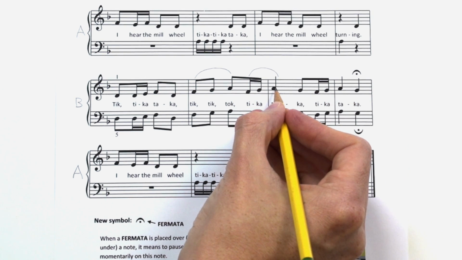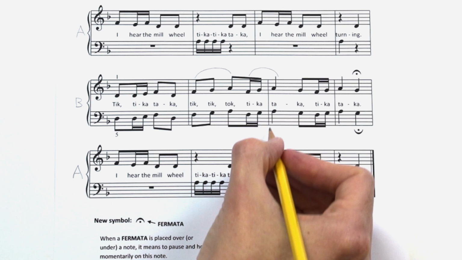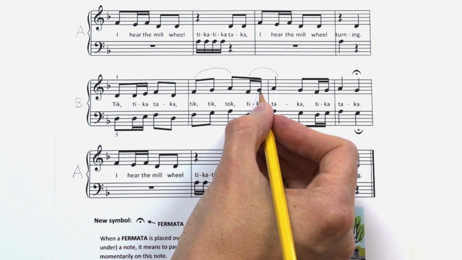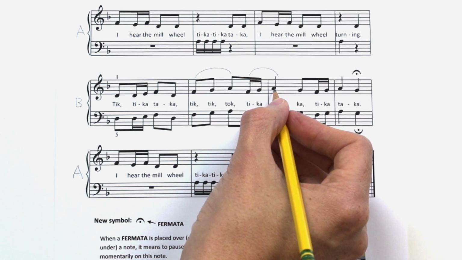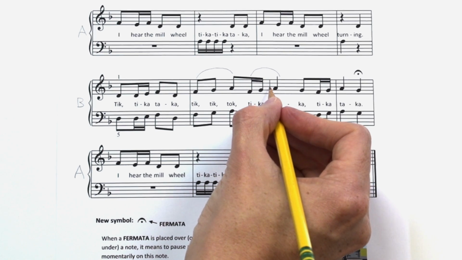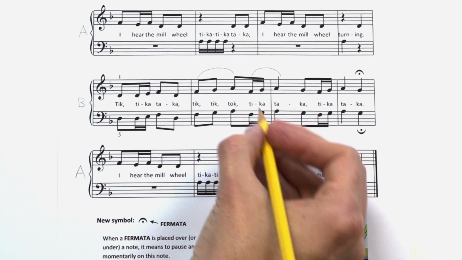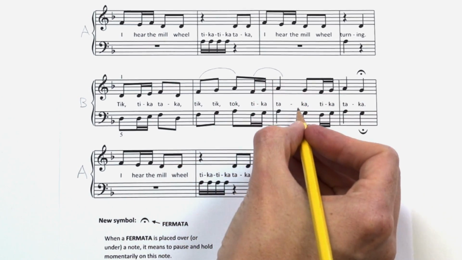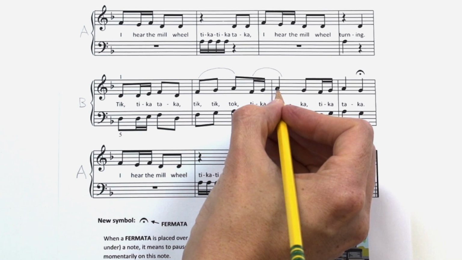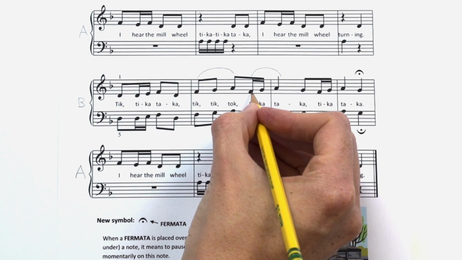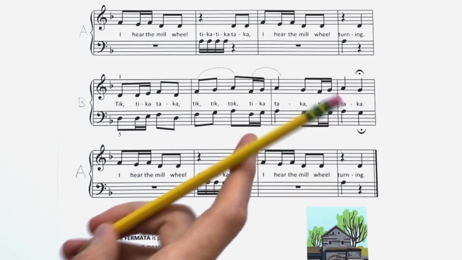Ba, ba, ba. Sometimes when students see that bar line, they want to go ba, ba, and then put in a pause and then play that note. But that's not the case. Since there's not a rest there, a bar line doesn't take up any time. We're just going to play right across the bar line. Tiki-ta. All right, and so we have another F, G, A in a row.